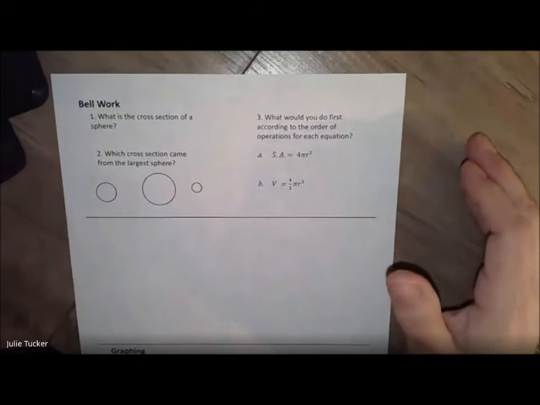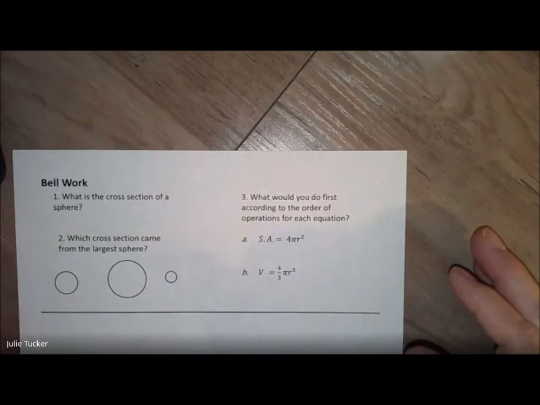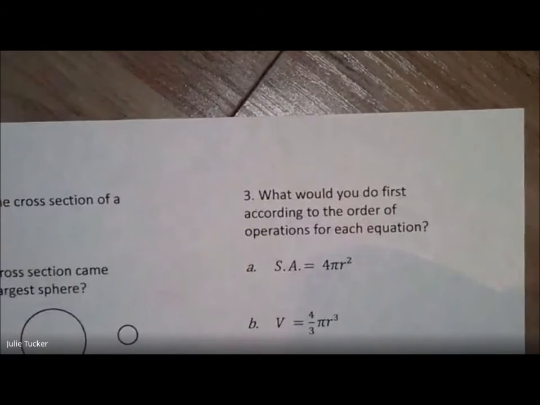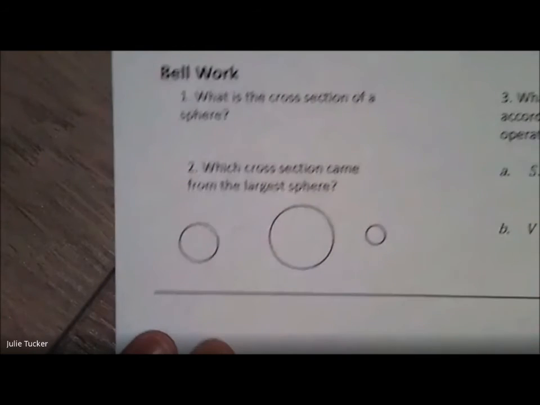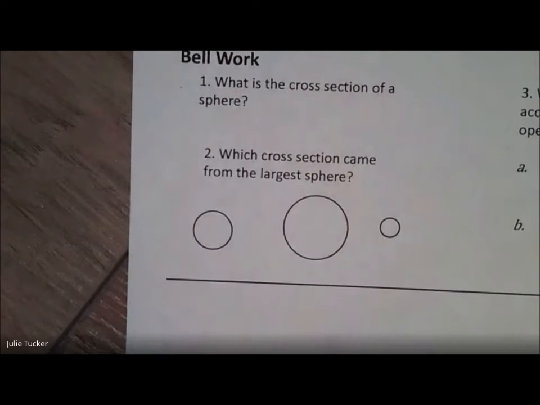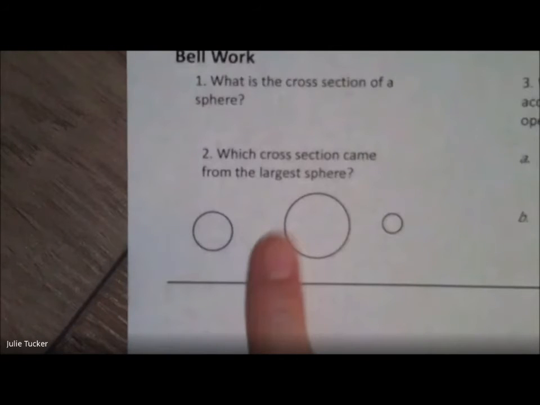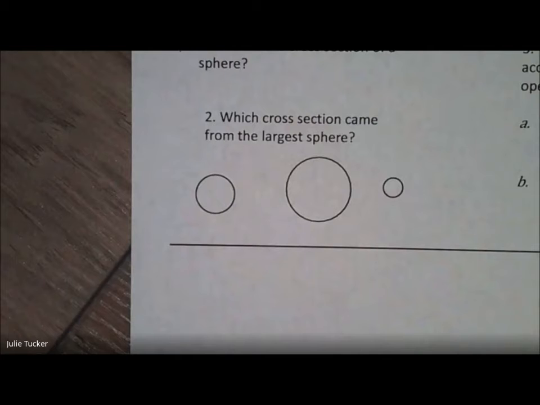Okay, so we do not have to talk about everything that is here in this bell work, but this whole lesson is about spheres. And you know that a sphere is like a ball. So the most important question that is on this bell work that we have to talk about is this one right here, number 2. It says, which cross section came from the largest sphere?